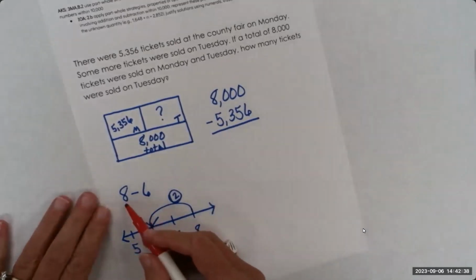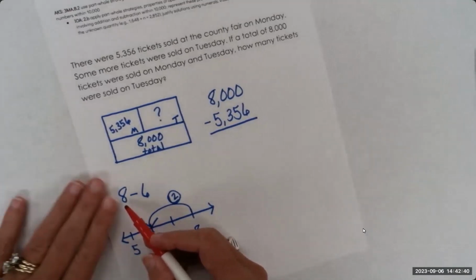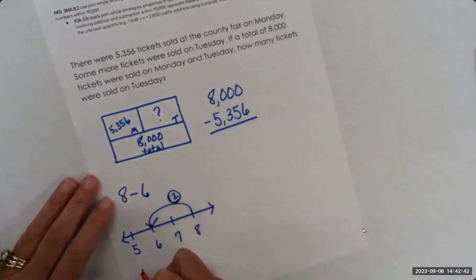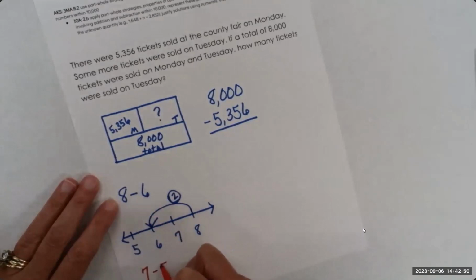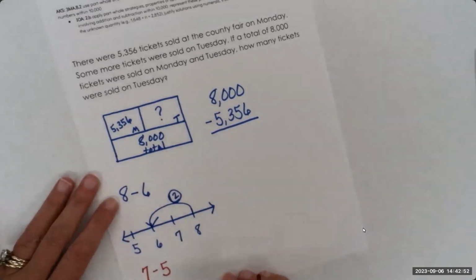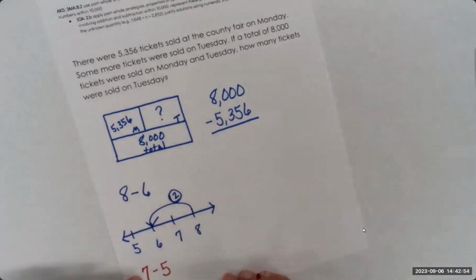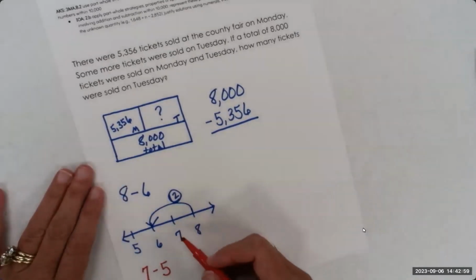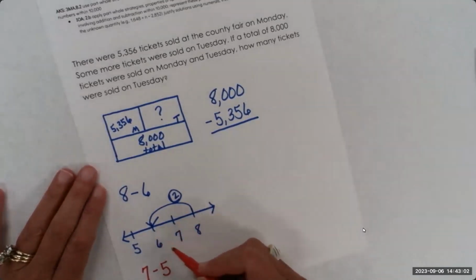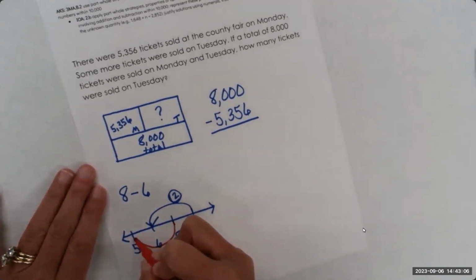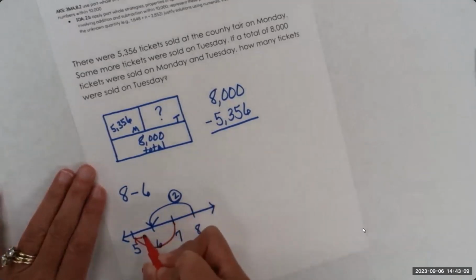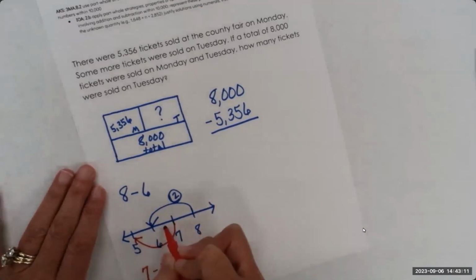Well, let's say I didn't know my 8s very well and I wanted to adjust the problem. So I could remove 1 from the minuend, the first number in a subtraction problem, and make that a 7. I can remove 1 from the subtrahend, the number we are removing, and make that a 5. So I've just adjusted my numbers. I've removed 1 from the 8 to make a 7 and a 1 from the 6 to make a 5. Let's see if we keep the same distance or difference between these two numbers. So if I start at 7 and I jump back to my 5, I can see there is a difference or distance of 2.